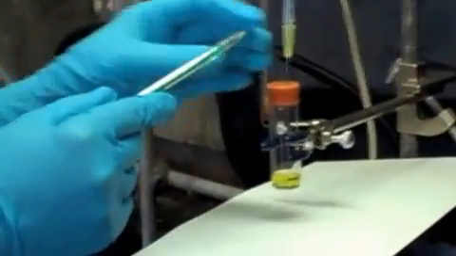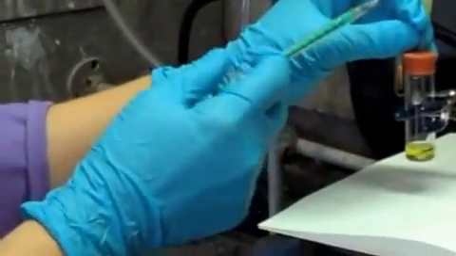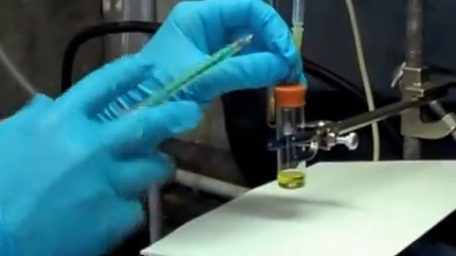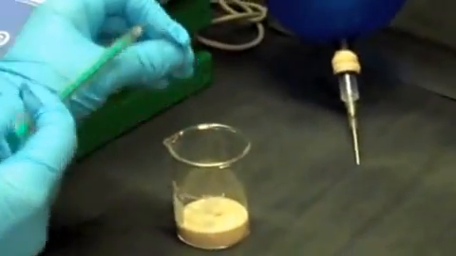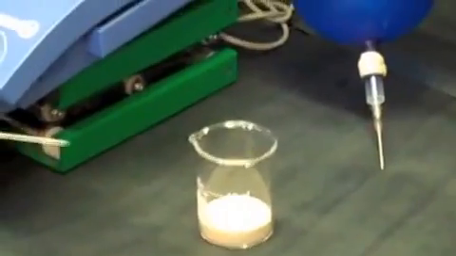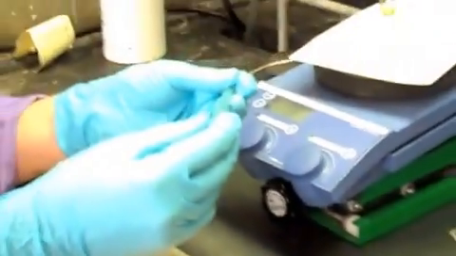I have a little bit of BuLi left in my needle, and I need to get rid of this. We keep a sand bath close by and don't have any flammable liquids in range. I can squirt the last bit of my BuLi into the sand bath and discard my needle.